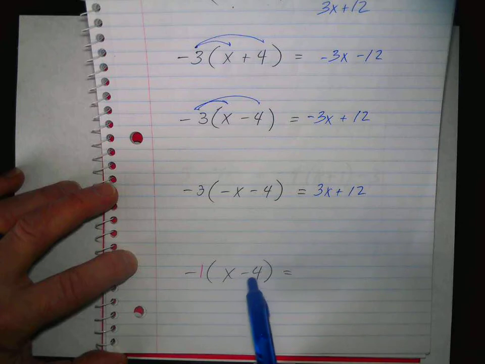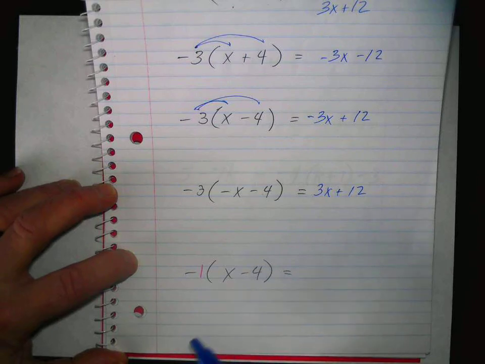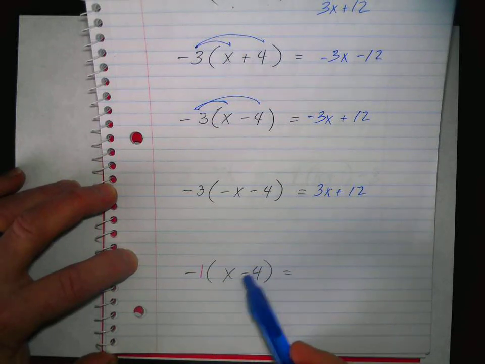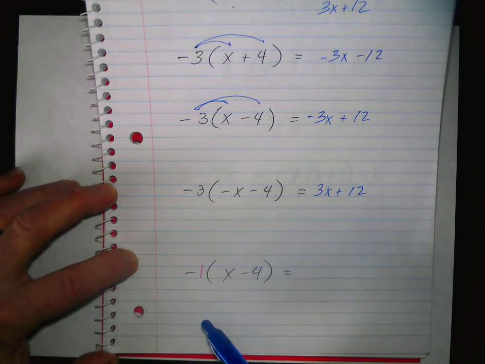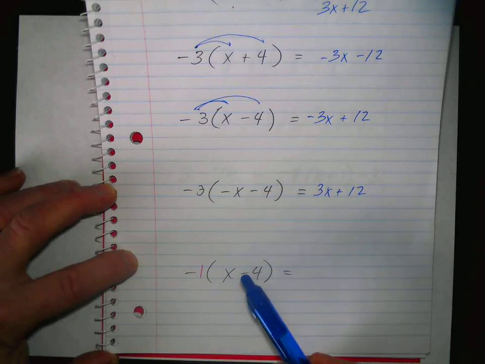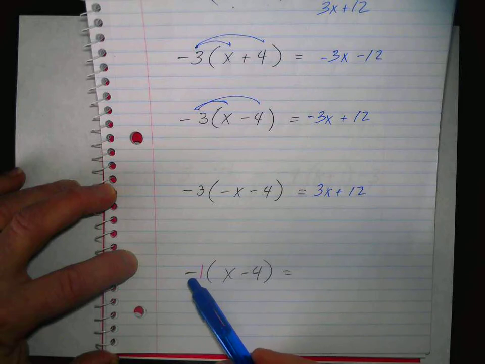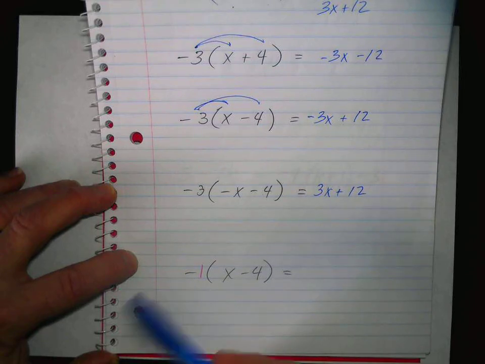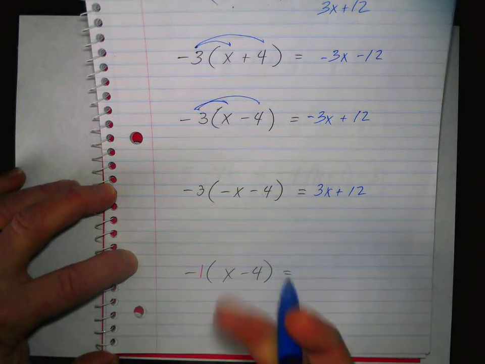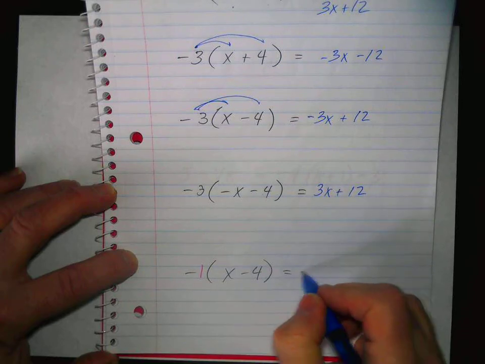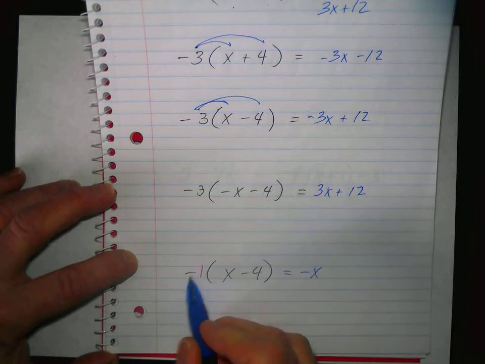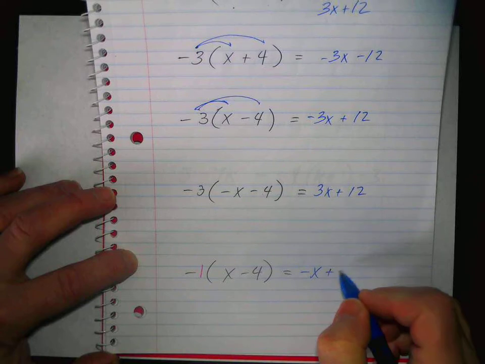We also don't want to change the quantity or the value of these numbers, so we need to keep their identity, and the only way we can keep their identity is by multiplying them by 1, which is the multiplicative identity property, and if we want them to be opposite, we must multiply them by a negative. So a negative 1 times x is going to be negative x, and a negative 1 times a negative 4 is a positive 4.